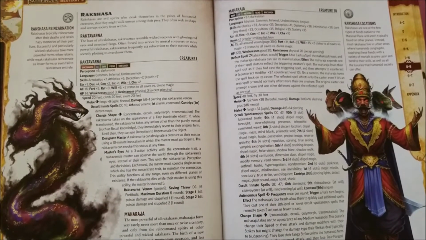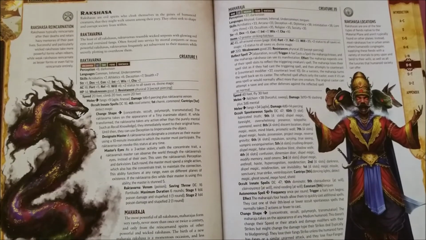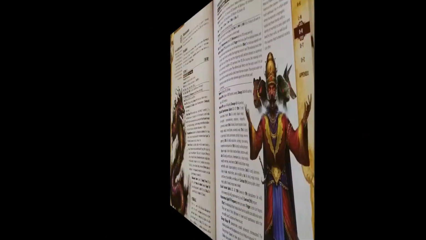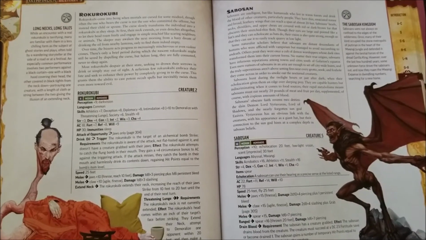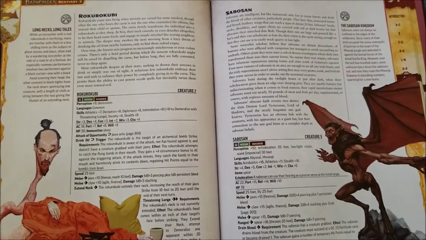Here we have some Rakshasa related creatures and beings, powers of various animals and nature. The Rokuro Kubai, I have no idea what that's about either. It looks like basically a tube or worm type of being. Let's see. Come into being when mortals are cursed for some misdeed, though often the one who hears the curse is not the one who committed the offense. Okay, so it's something audible that they hear to become like this.